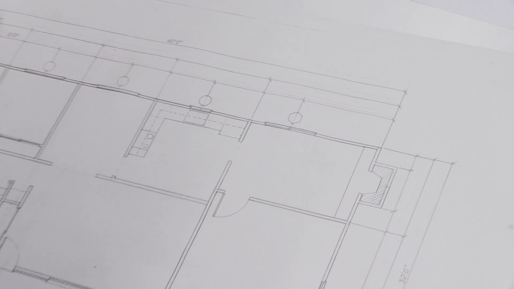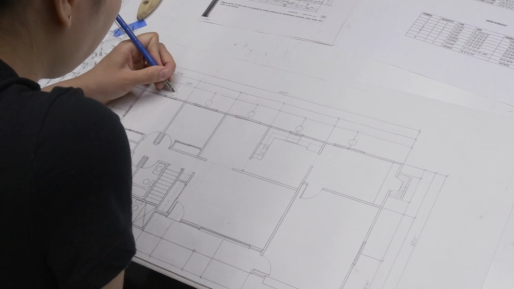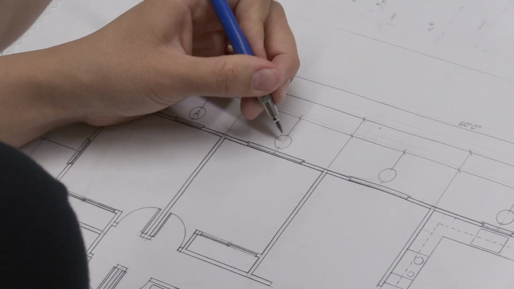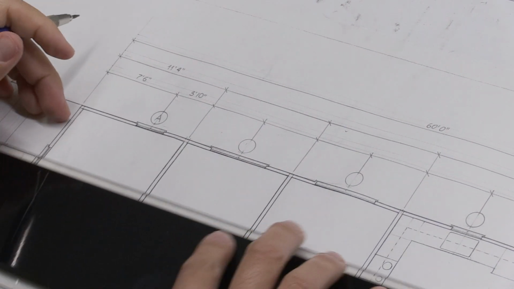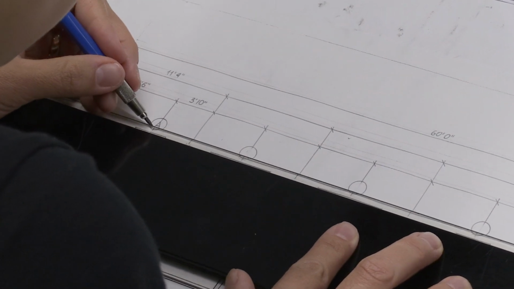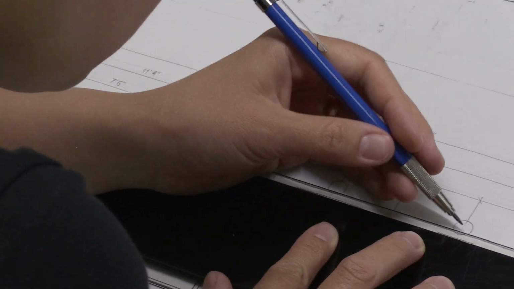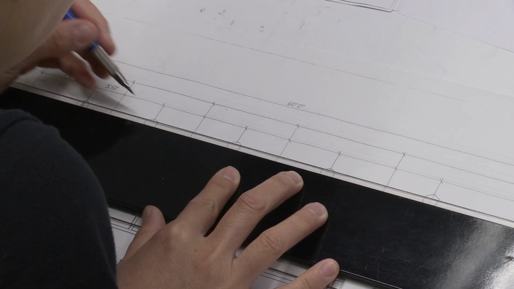And you're gonna put the letters for your windows here. So this is A, this is window B, and if you're trying to line those up, it would be a nice idea to just use slight guidelines, as I do here.